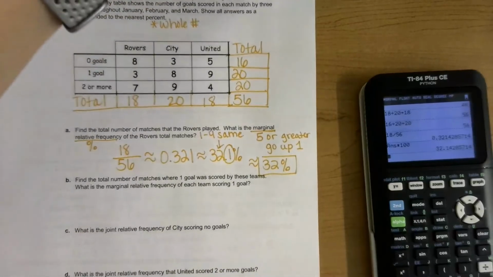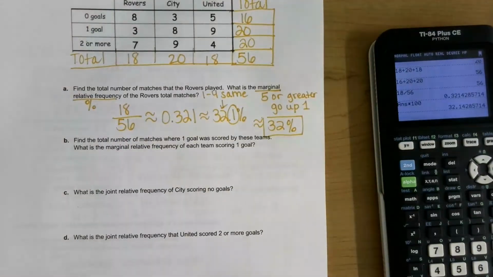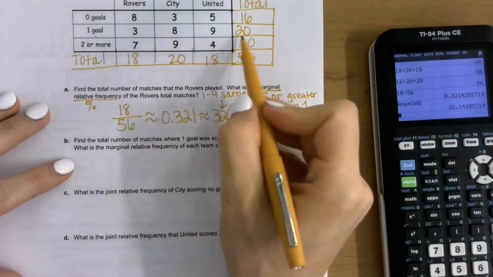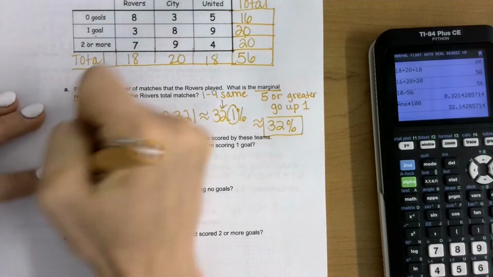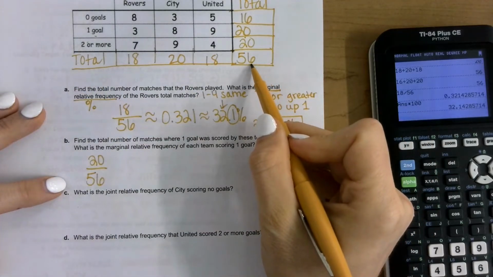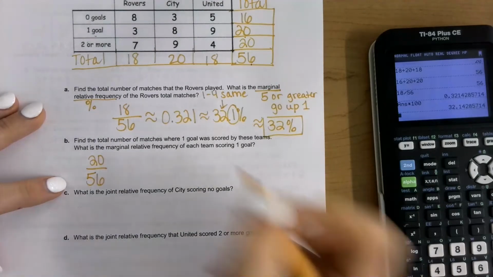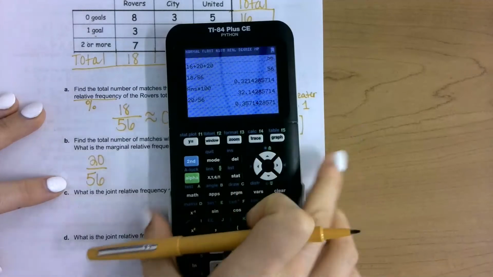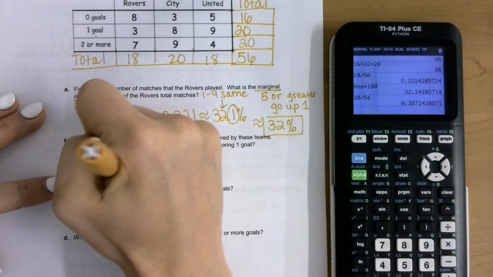All right, B, find the total number of matches where 1 goal was scored by these teams. So we already found all the totals. So 1 goal, there was 20. Divided by the total, 56. So you're always going to divide by this total, 56. Let's do it on the calculator. 20 divided by 56. Let's write the first 3, 0.357.